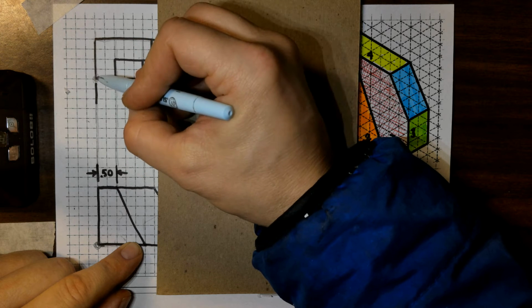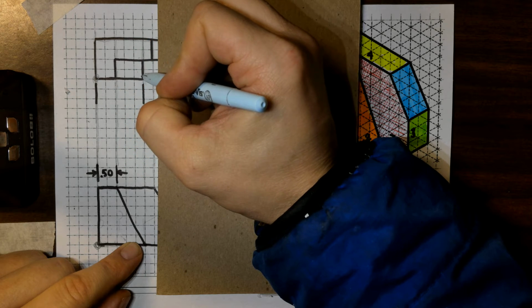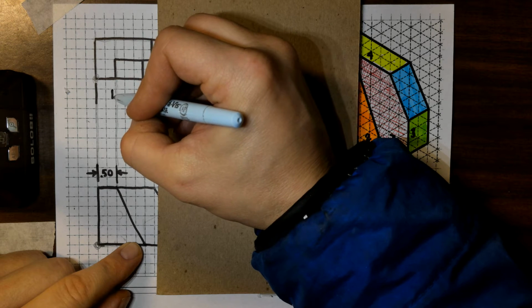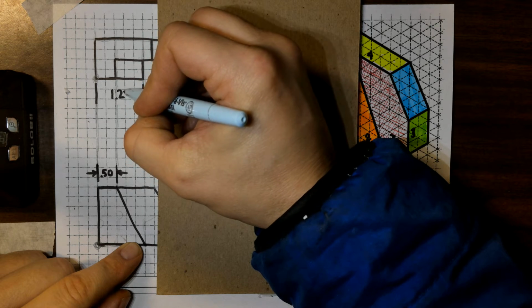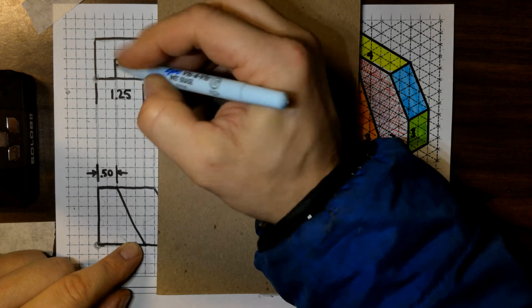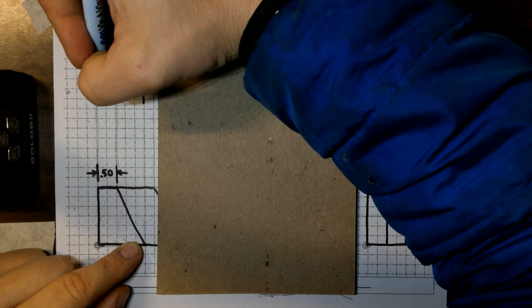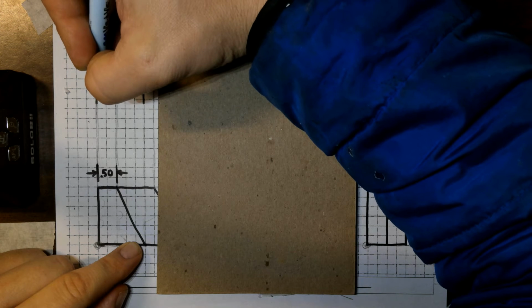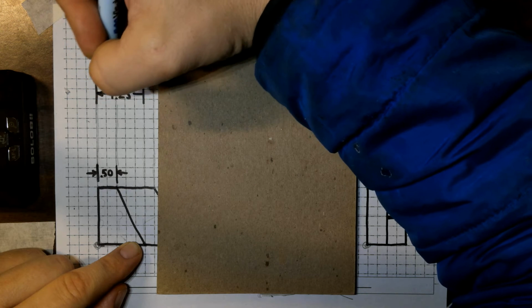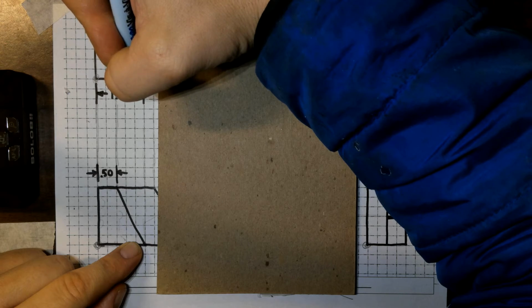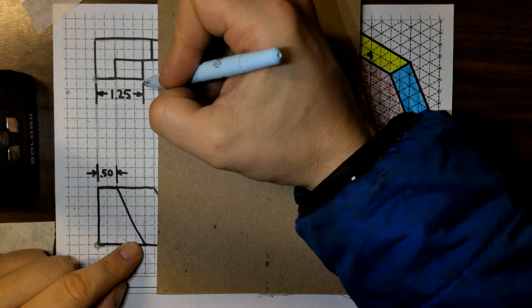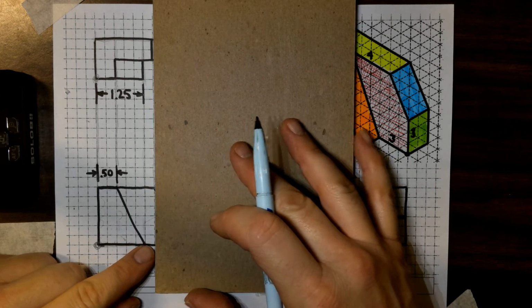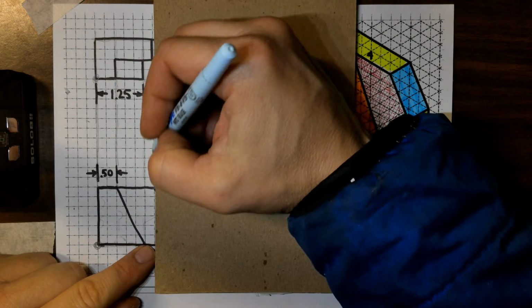I'm going to measure across. That's 1, 2, 3, 4, 5 quarters of an inch, so 5 quarters is 1.25 all the way across. And again, make sure your dimension lines touch your extension lines. Nice, neat arrowheads. Make sure our extension lines do not touch our object. Move it further across. You can see there's the next point that we have to touch.